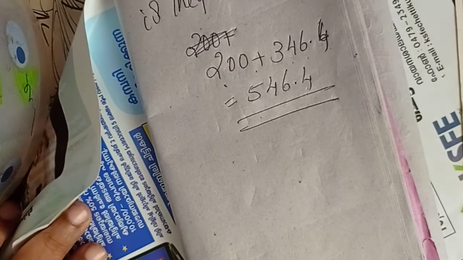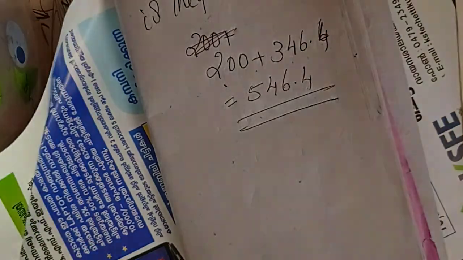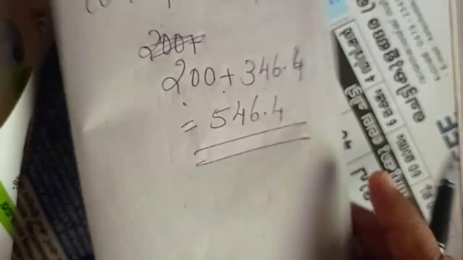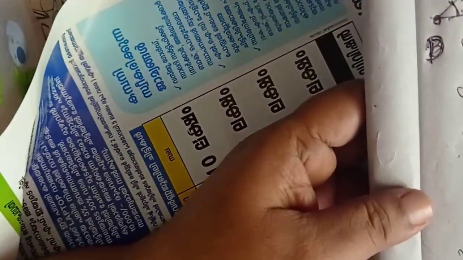One more question. An aeroplane at an altitude of 1500 meters finds that two ships are sailing towards it in the same direction.